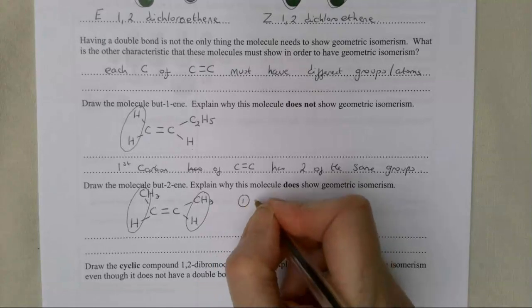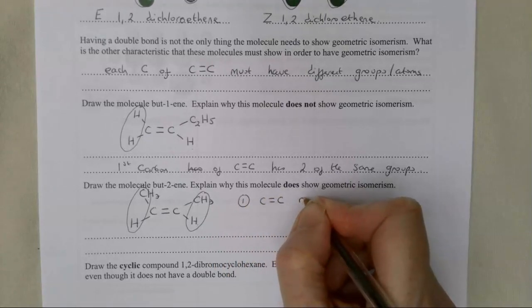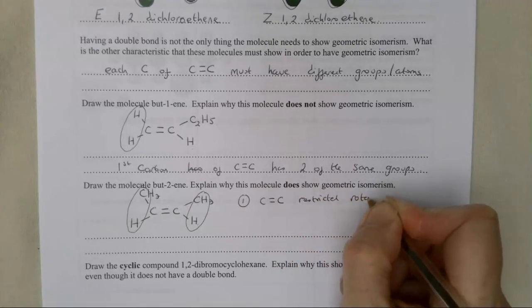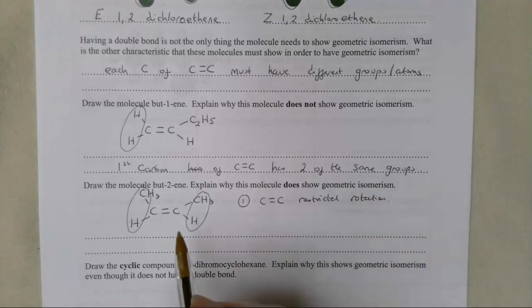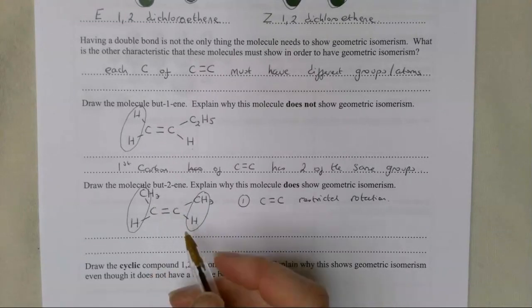So first of all, I have that carbon-carbon double bond. That gives me my restricted rotation. Notice we don't say there is no rotation. You can rotate technically around that pi bond system, but you would need to require a lot of energy to do that. So there's restricted rotation.